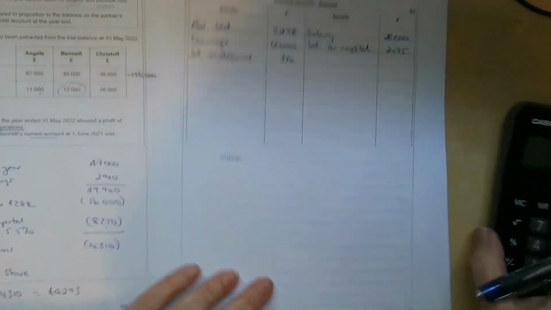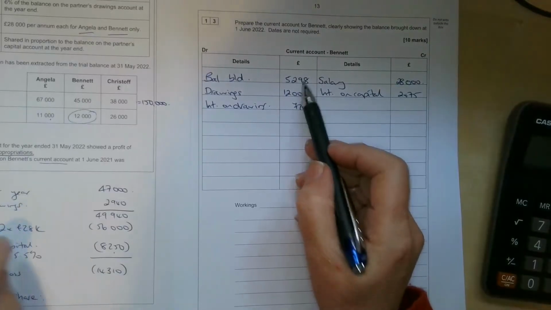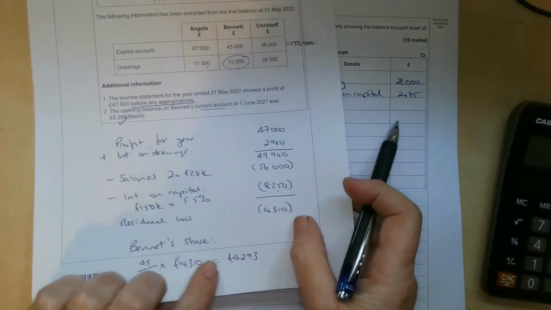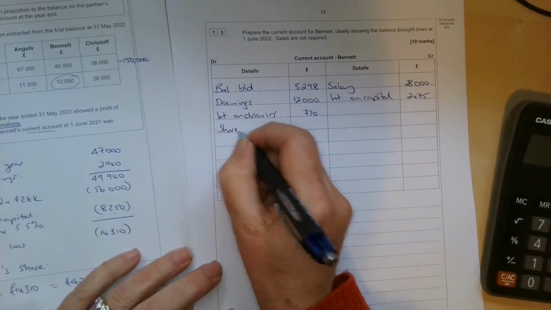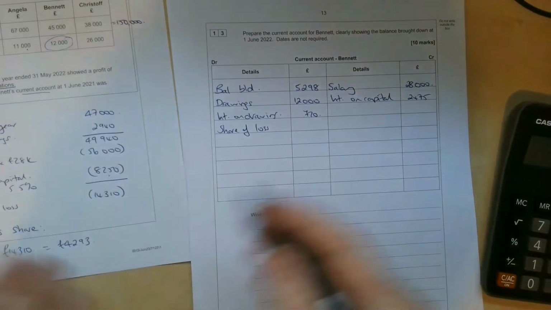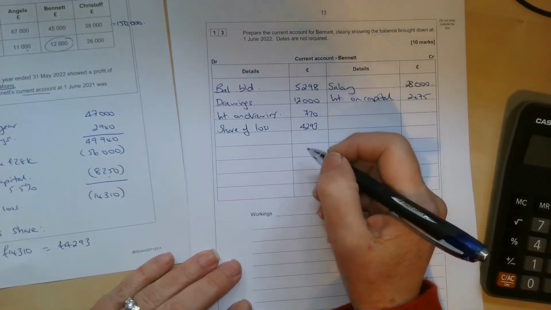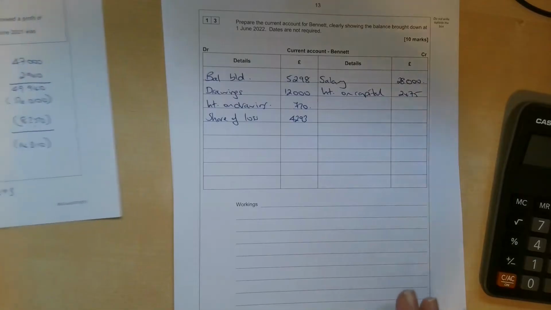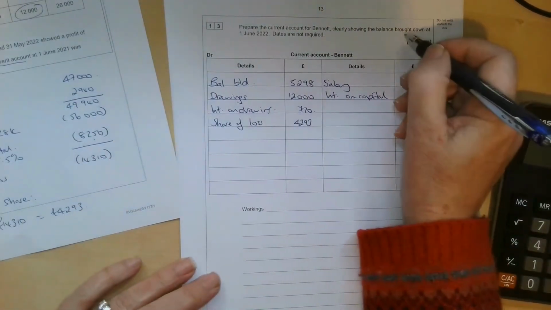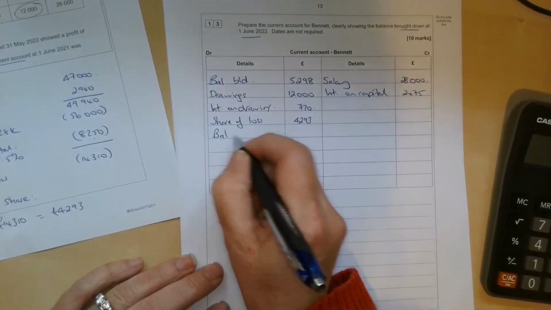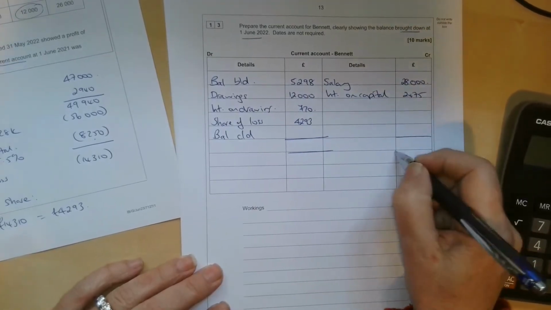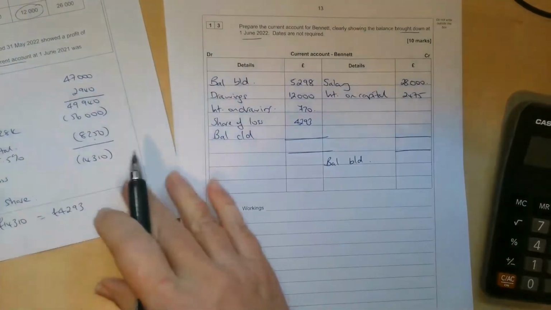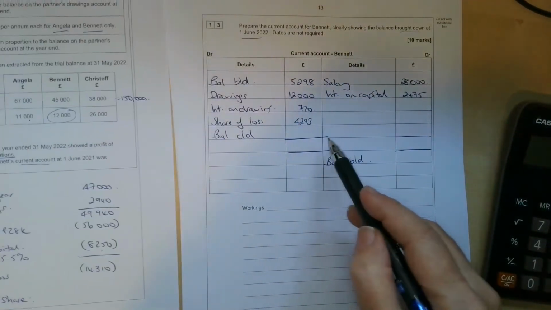So let's just see where we got to on this current account. We had the balance brought down, we charged him the drawings, the interest on drawings, his salary, his interest on capital, and now we've got his share of the loss. So we're going to put that in on the debit side. Okay, he's going to be charged for his share of the loss, £4,293. Okay, so all we've got to do now is work out what the balance carried down is, because remember they want the balance brought down at the 1st of June. So BAL CD, let's just balance this off. So you can see with this question, the bulk of the work is with doing the appropriation. The current account is actually pretty straightforward.